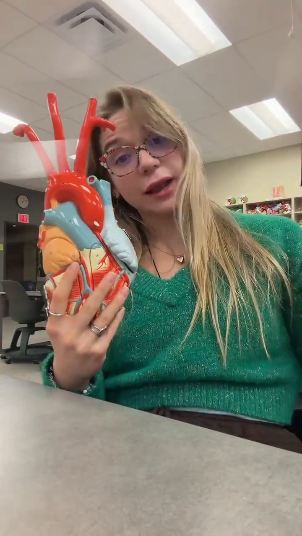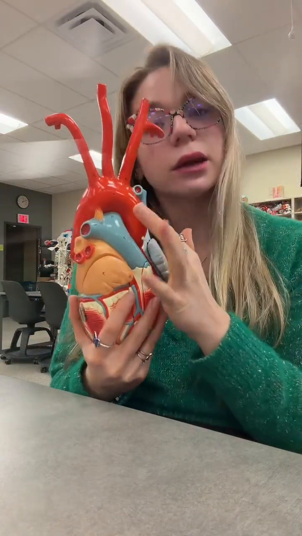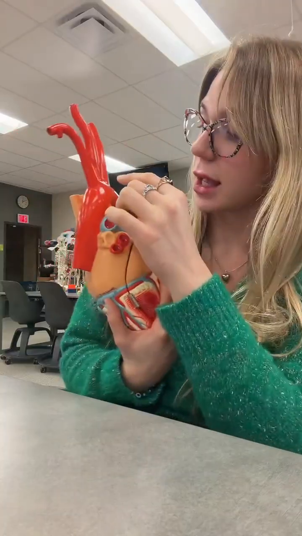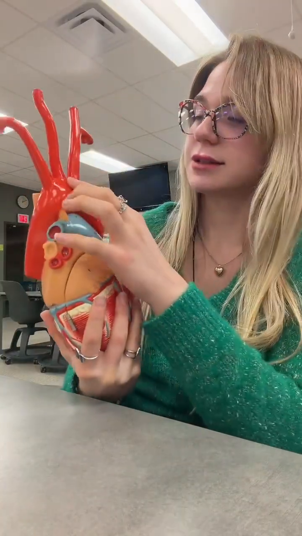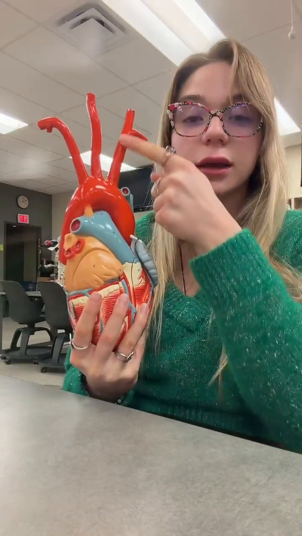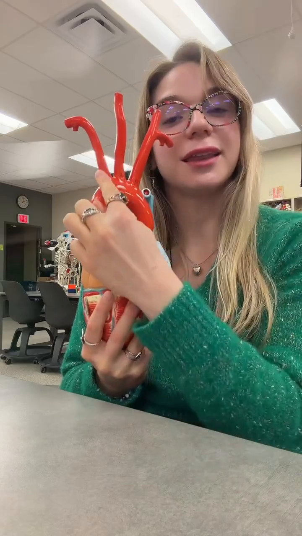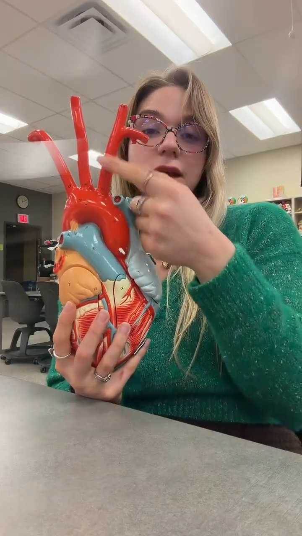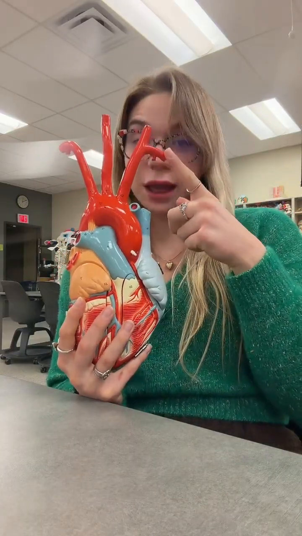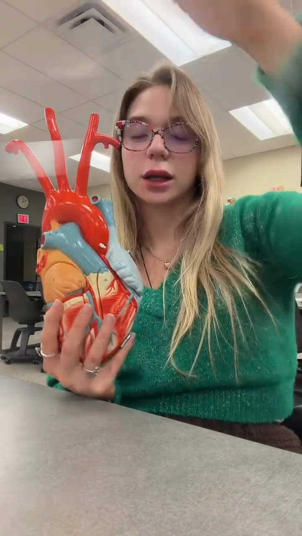So how does it get to the body? Let me tell you. From the base of the aorta it goes to the ascending aorta, the transverse, and descending. Off the transverse is the brachiocephalic trunk, the left common carotid, and the left subclavian artery. And off of the brachiocephalic trunk is going to be the right subclavian artery and the right common carotid artery.